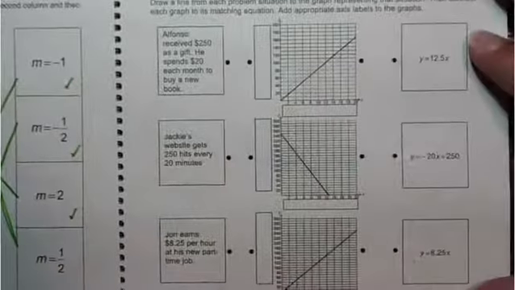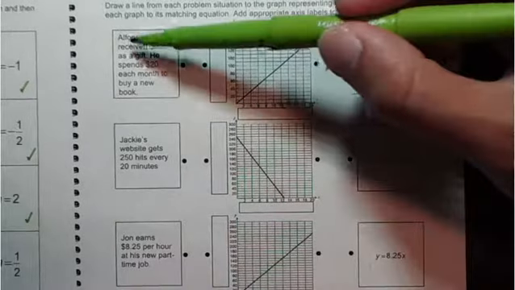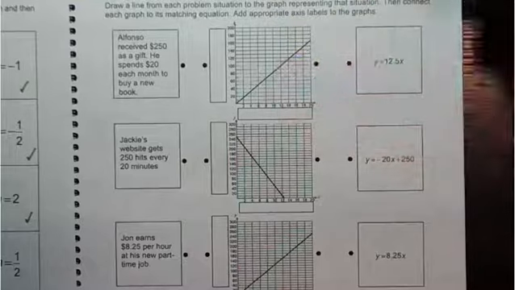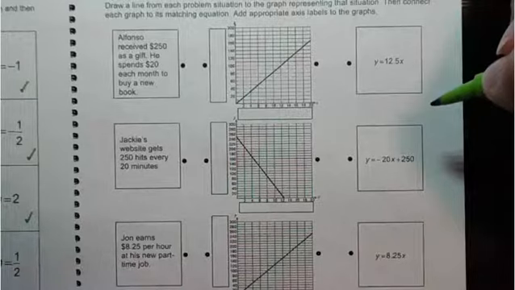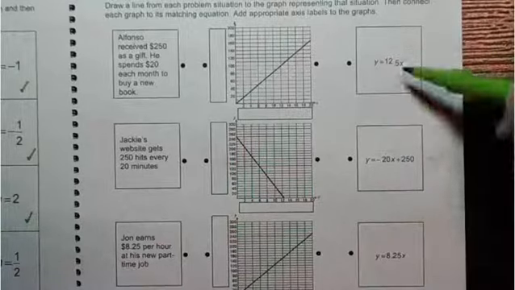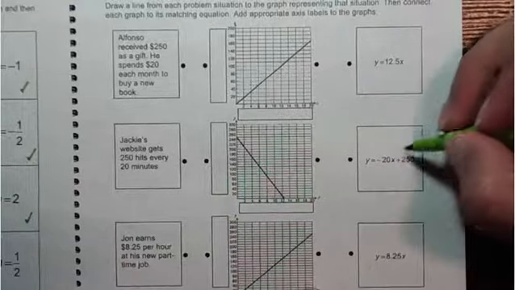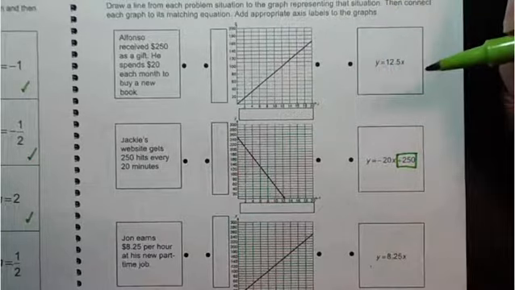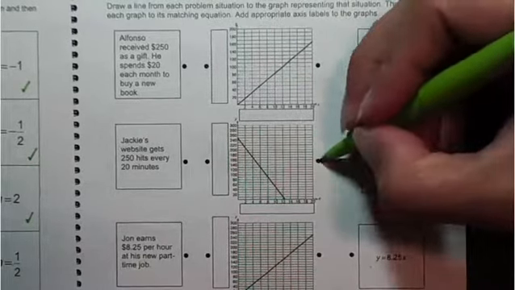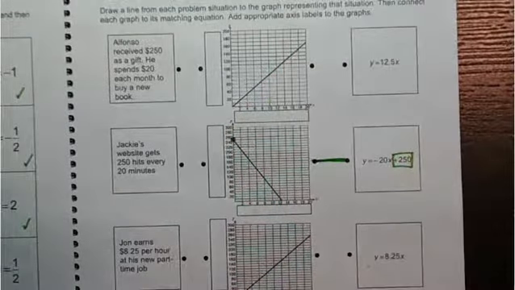Okay, let's look over on the other side. So again, same situation, we draw a line from the word problem to the graph to the equation. One of the things, I'm going to sort of work backwards at the same time. If I look at these equations, 2 of them are proportional, they go through the origin, and then one of them has a y-intercept of 250. I notice this right here has a y-intercept of 250, so which graph does that go with? It should go with this graph right here, because the y-intercept here is 250.